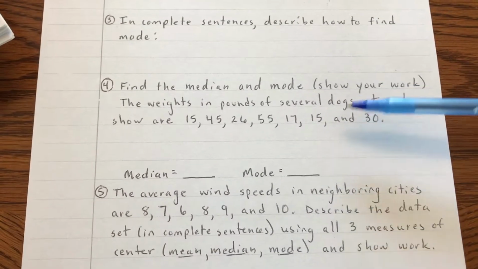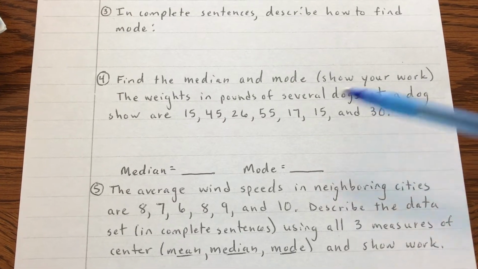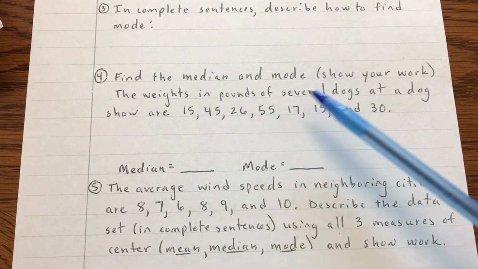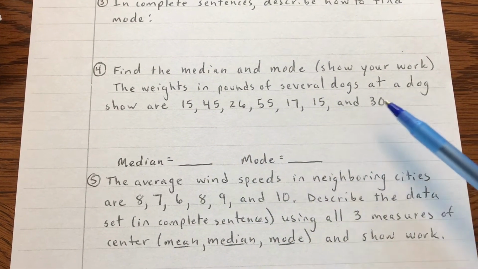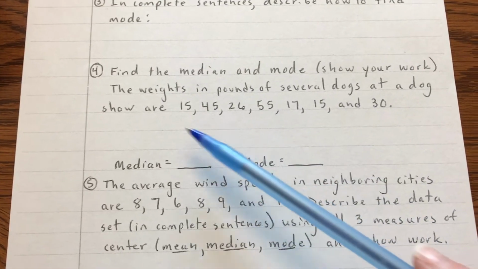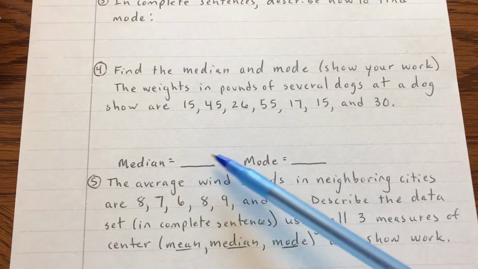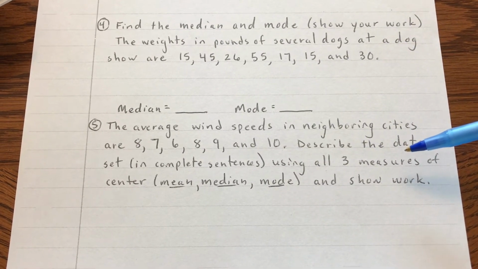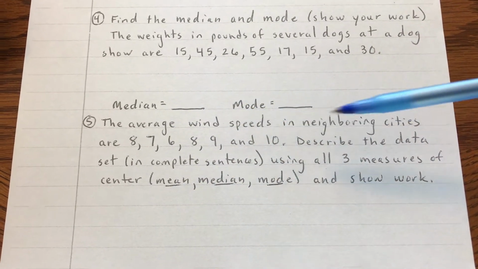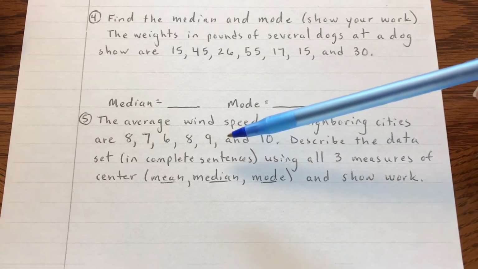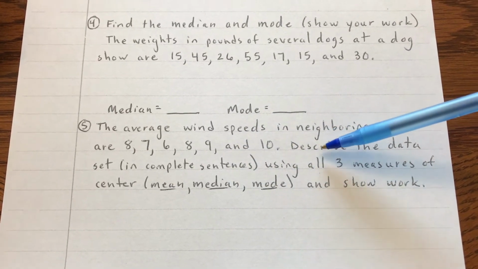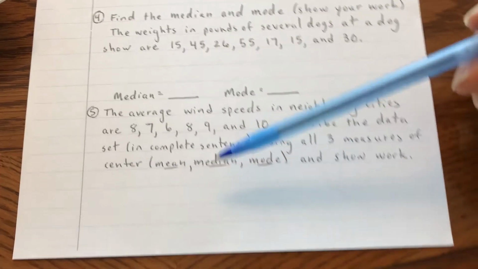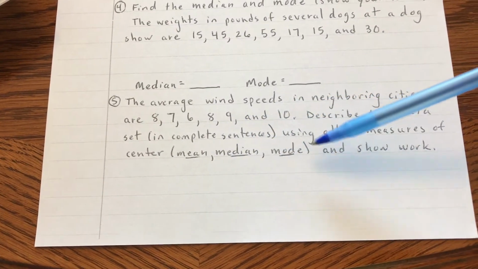Number 4, find the median and mode, show your work. So use the weights in pounds of several dogs at a dog show here. And then list it out, show how you found the median and mode. And here the average wind speeds in neighboring cities are listed. Describe the data set in complete sentences using all 3 measures of center. So you need to find mean, median, and mode.